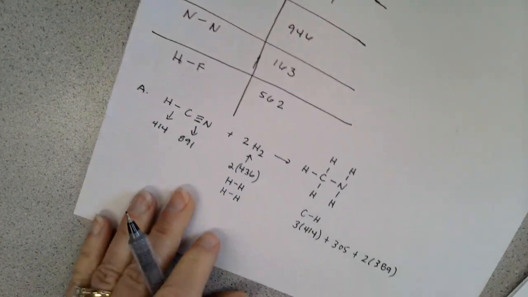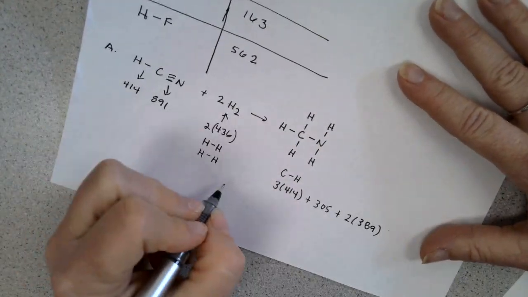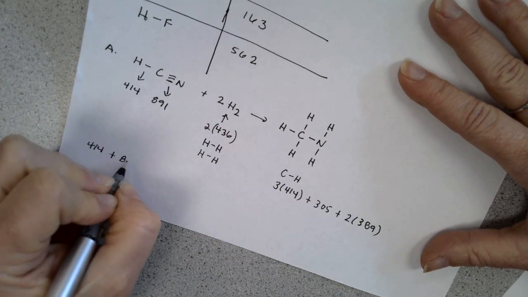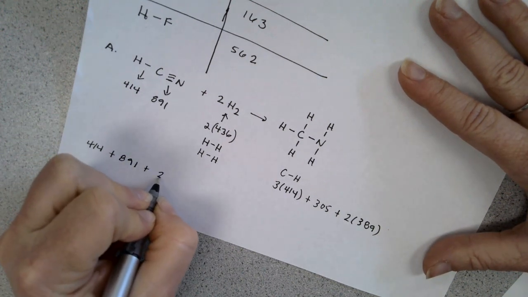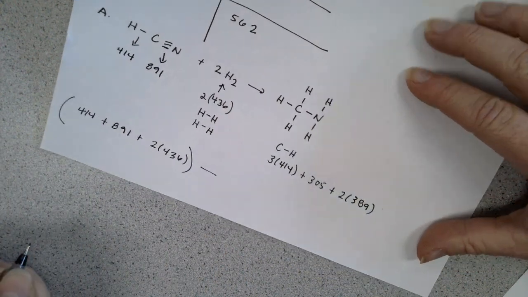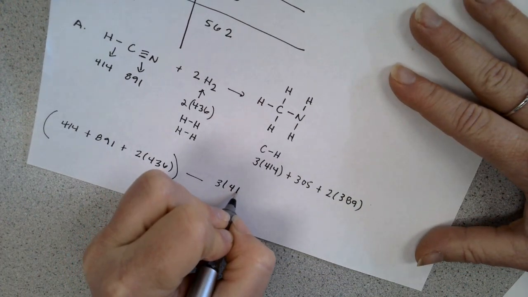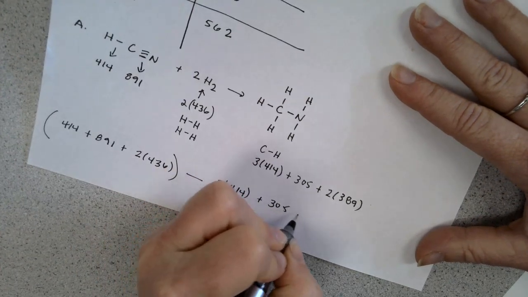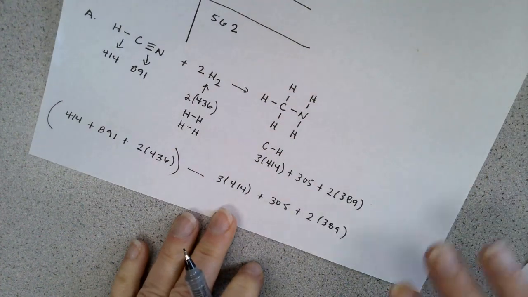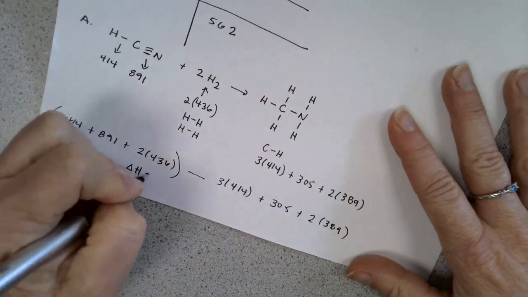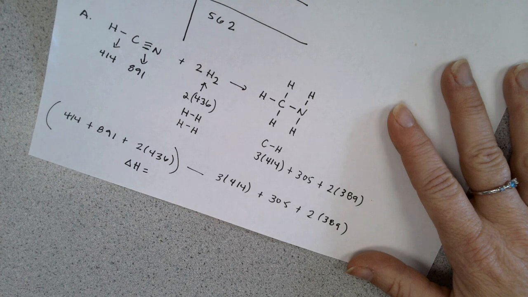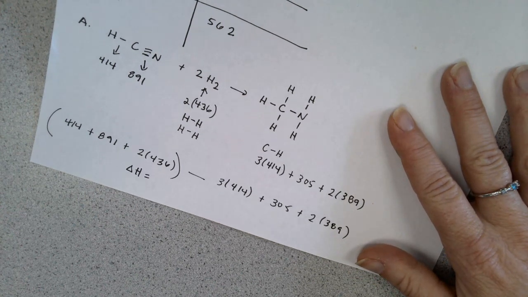And let me write this side in the same form I did over here. Okay, so I'll just write out the whole thing: 414 plus 891 plus 2 times 436, minus, so that's all added together, the sum, minus 3 times 414 plus 305 plus 2 times 389. Then we would calculate a delta H. So let's see what you guys get. When I did this, I like to write out what I got for each side.